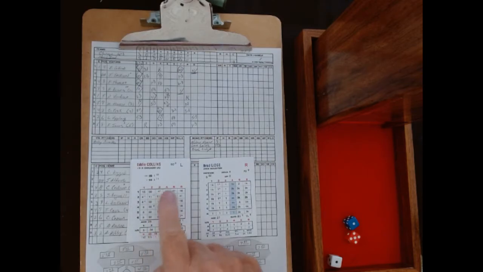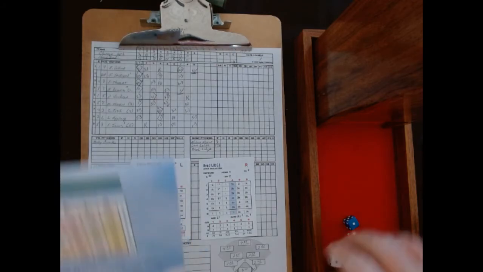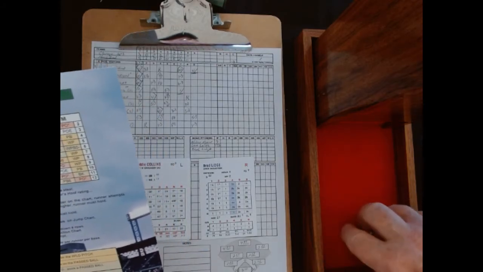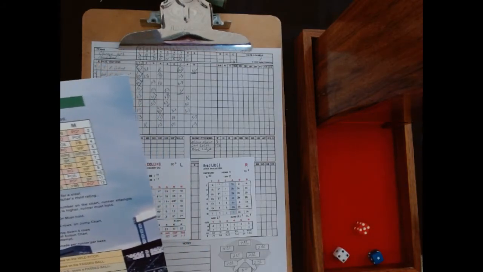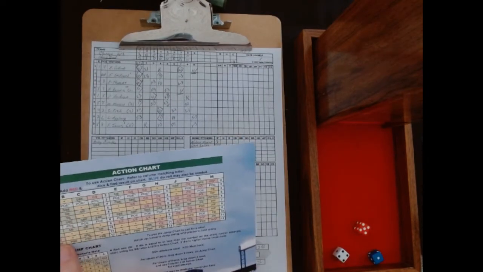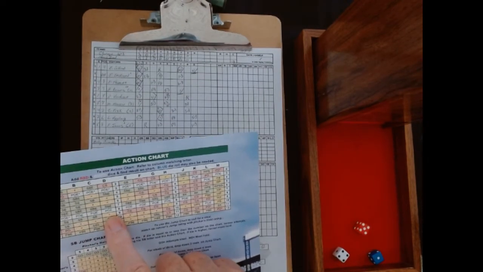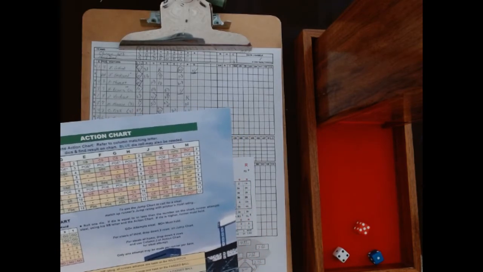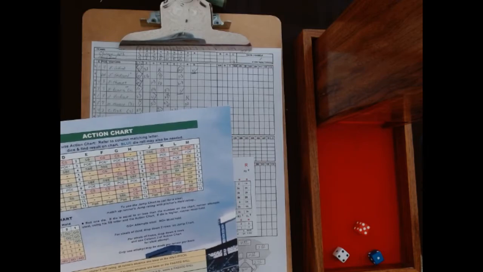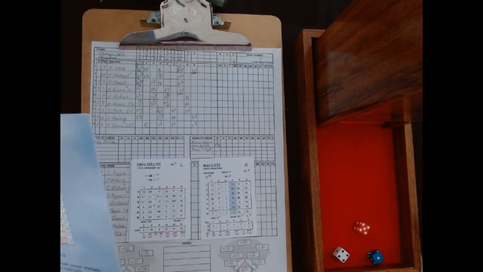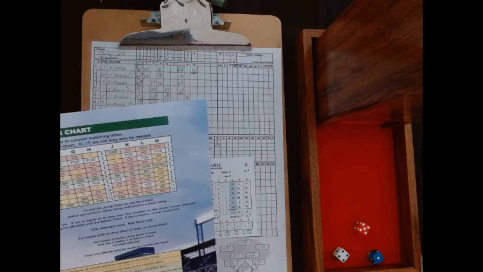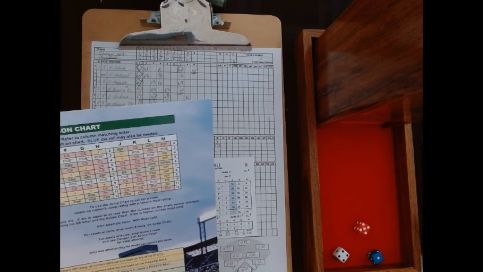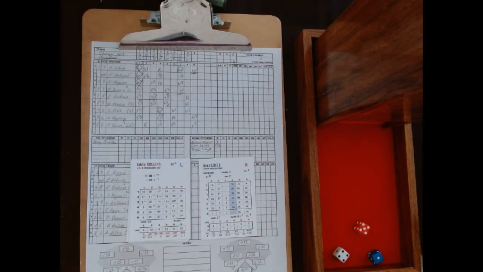So we got to go to the D chart because of that D next to his running right there, and we'll roll 2 dice and add them together. 9. What is that? A stolen base or caught stealing. If the blue die, 1, is higher than the catcher's defensive rating, which is 3, it is a stolen base. If not, the runner is out caught stealing. Nice throw, because his defense is a 3, and he is out stealing.